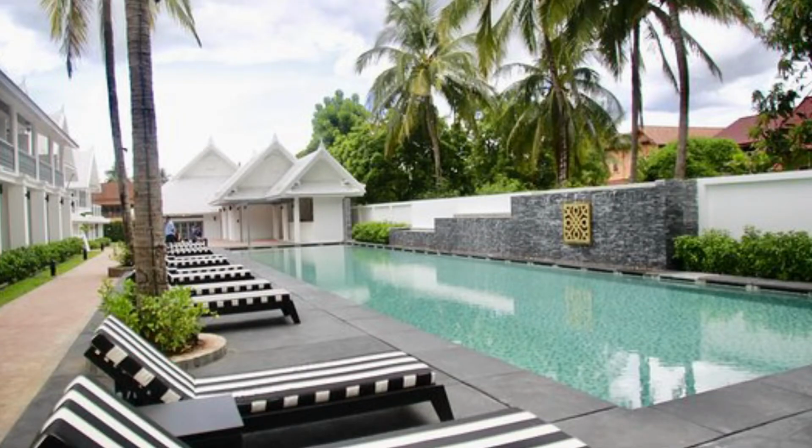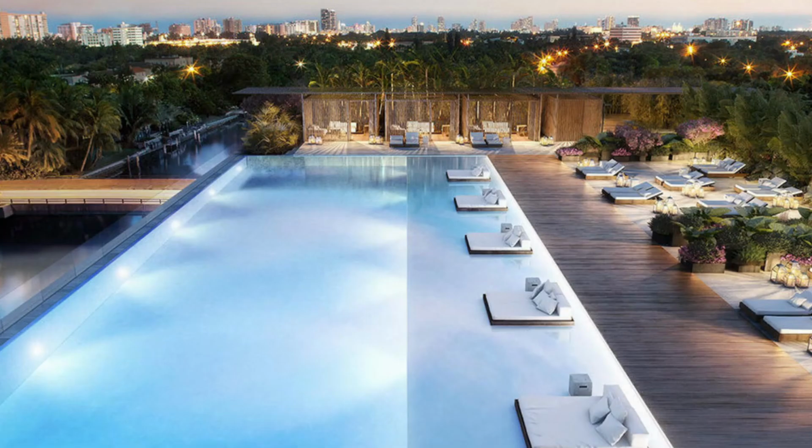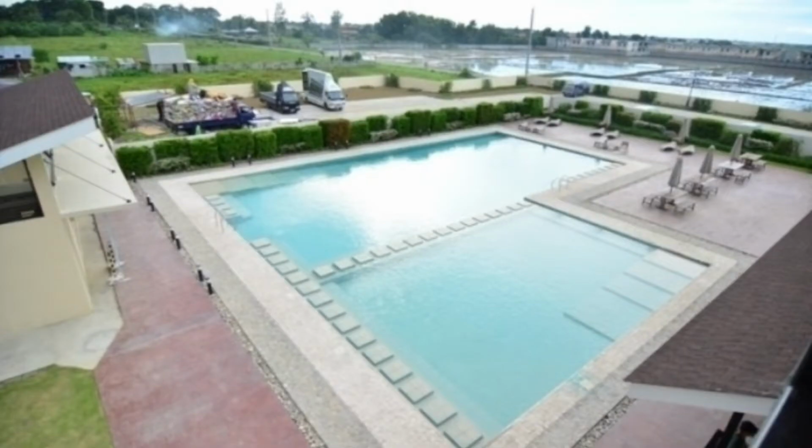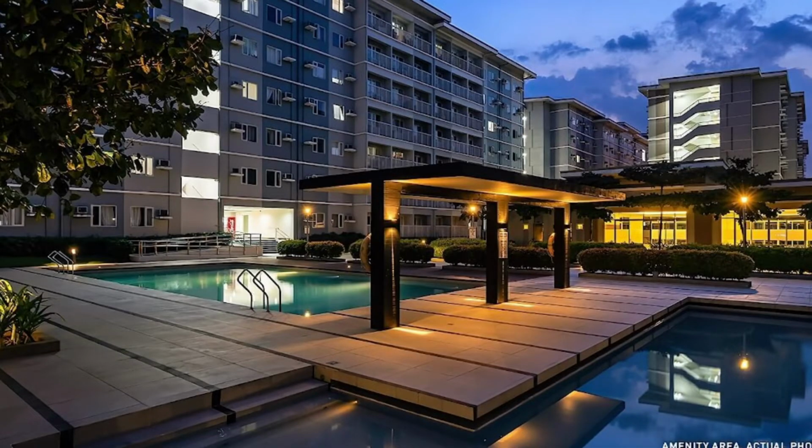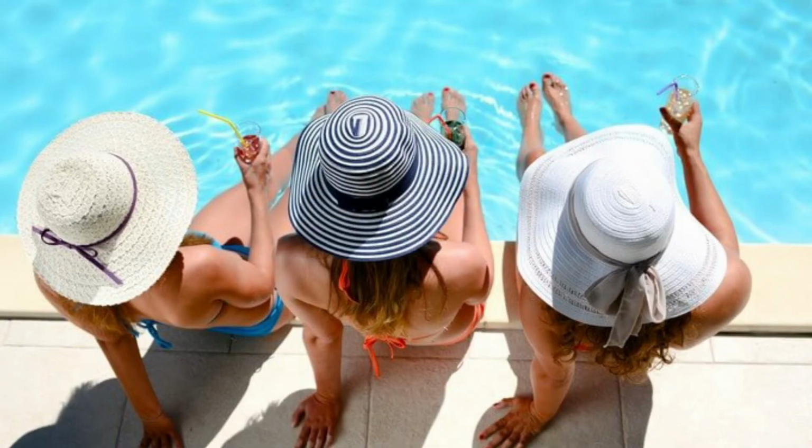Here are some examples of these amenities. Pool area. We all know a good swimming pool adds value to the property, especially when the climate's temperature is high. It is a bathing area where people can relax, release stress, and have fun with someone or by themselves.